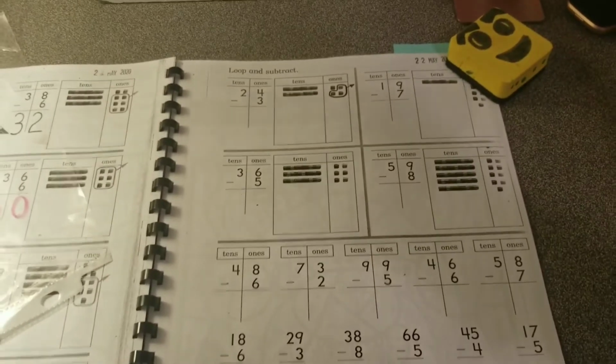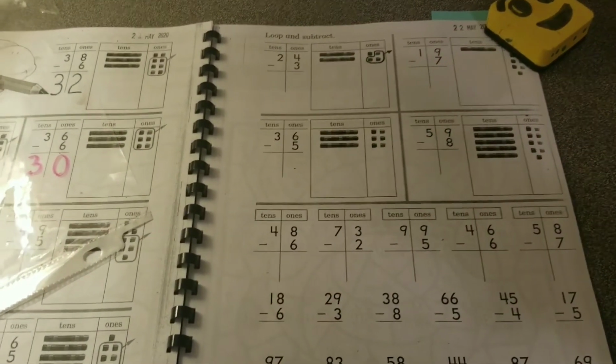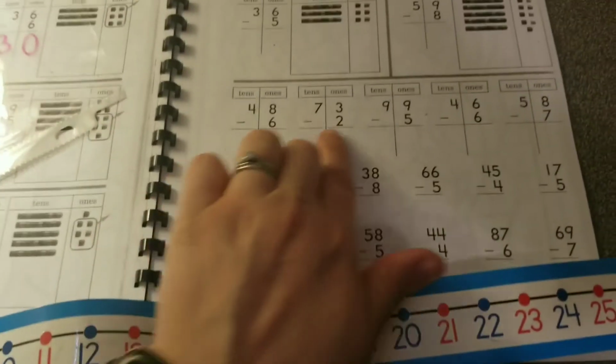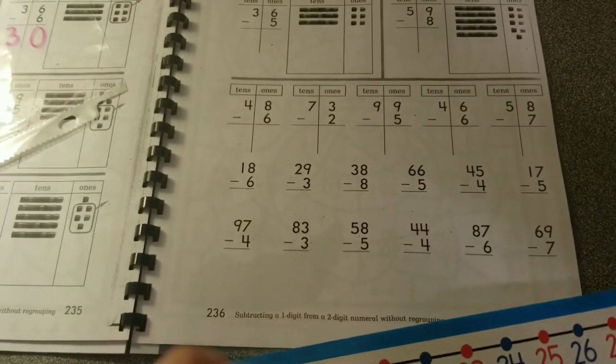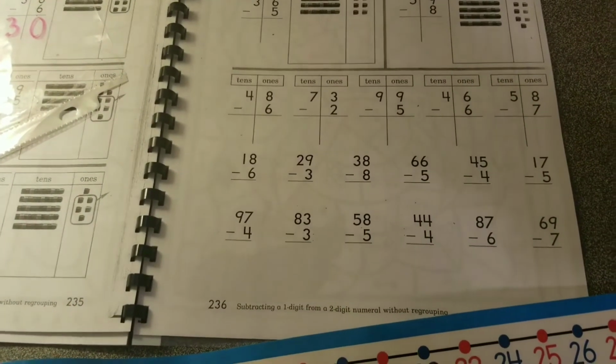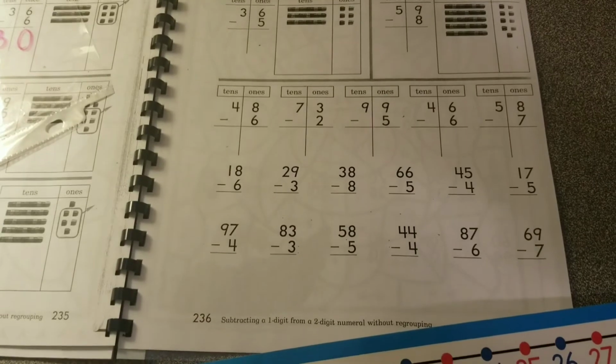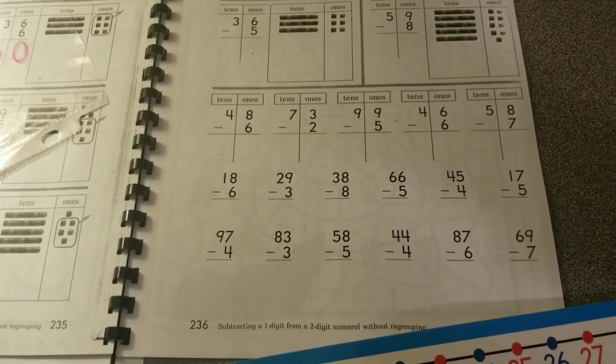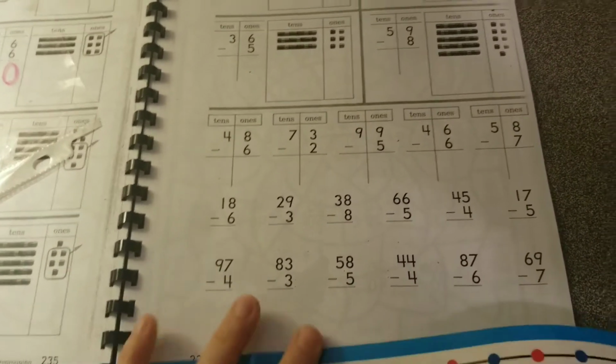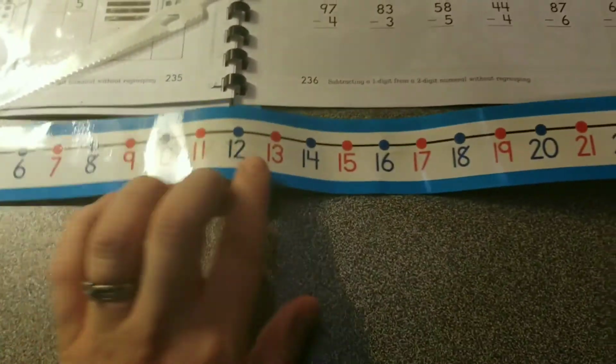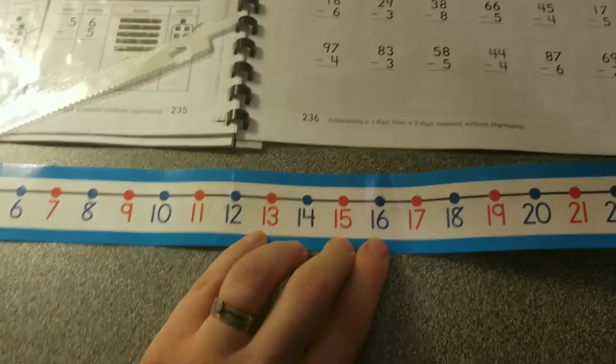There are more examples over here. Now, if students find these ones down here a little challenging, they can always draw out the base 10 blocks on a piece of paper or your whiteboard, or if they have a number line, they can use that.